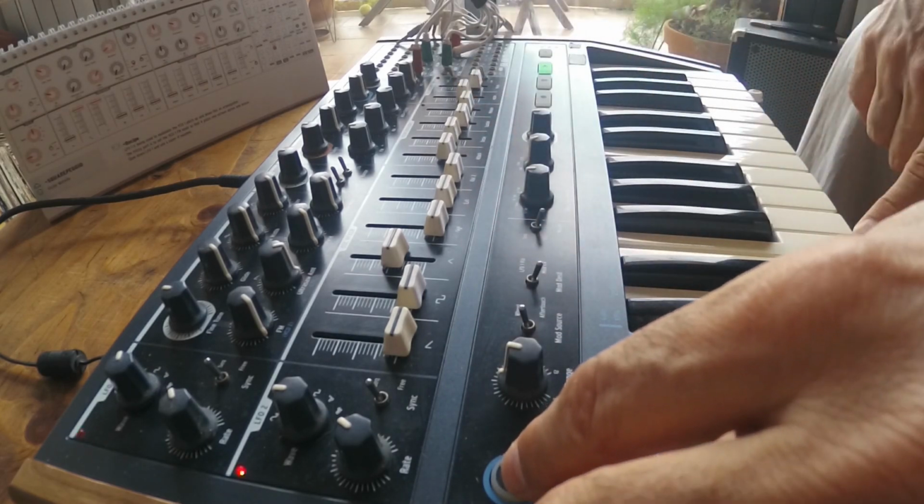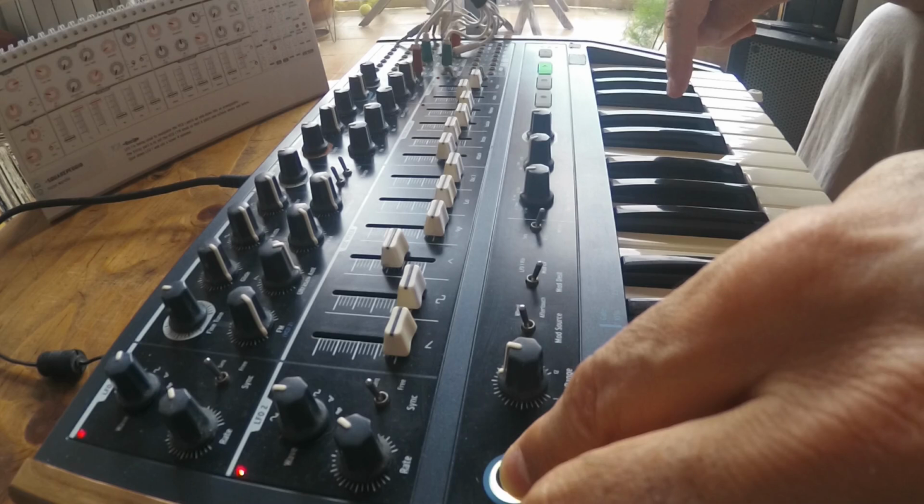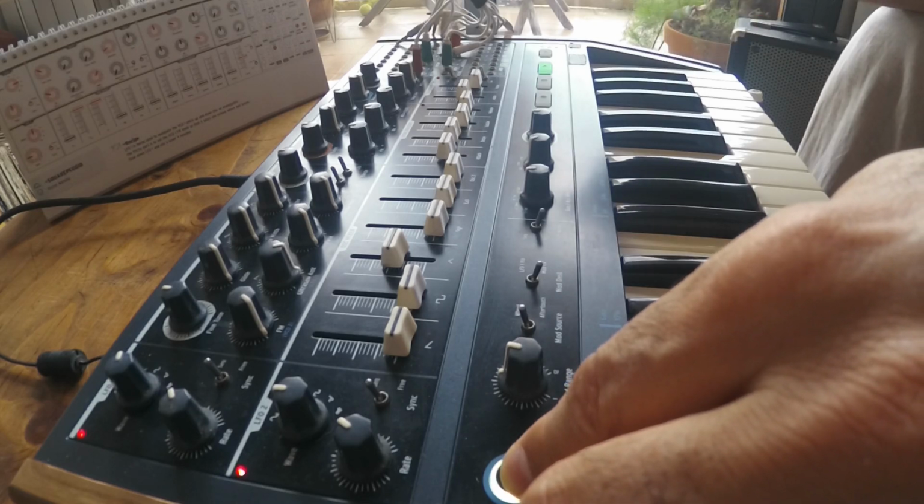Swing has 11 settings from off to pretty extreme.